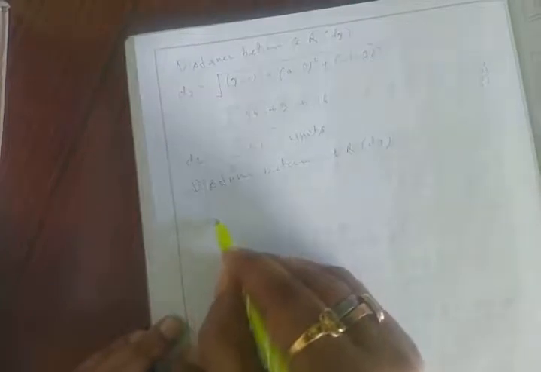Similarly, we will find the distance between PR. This is the distance D3. So what is the value of D3 here?